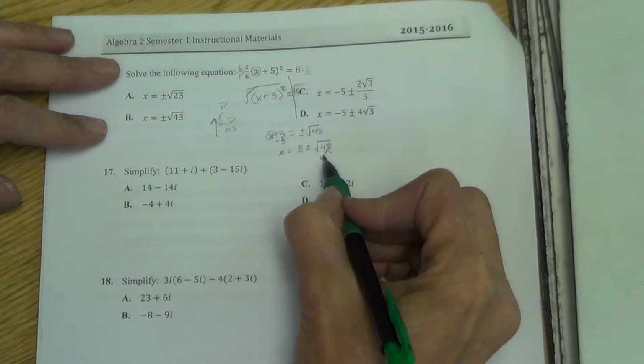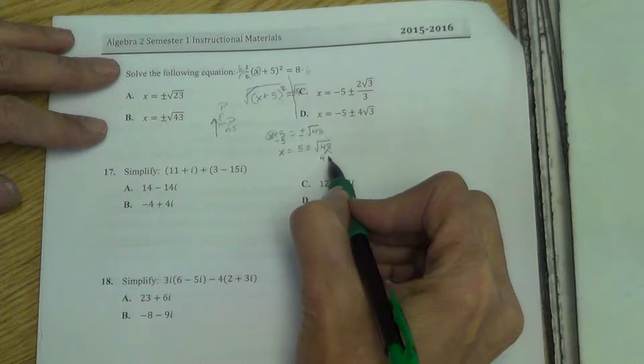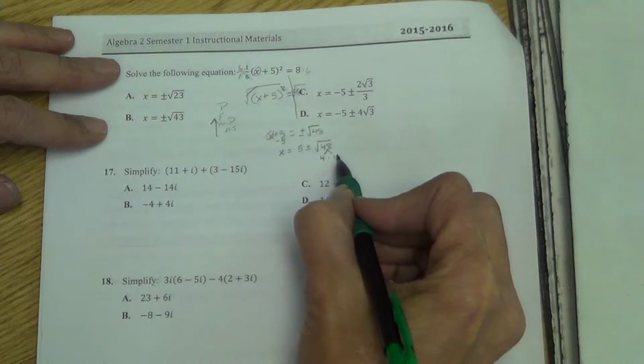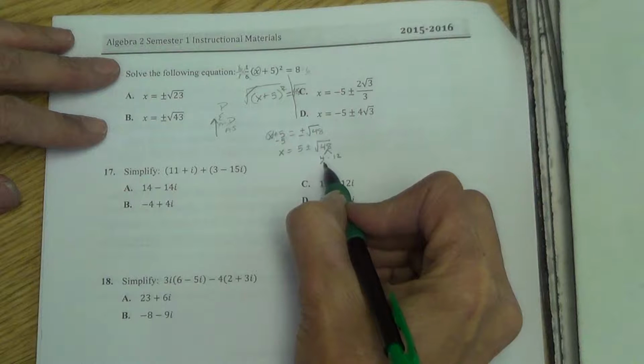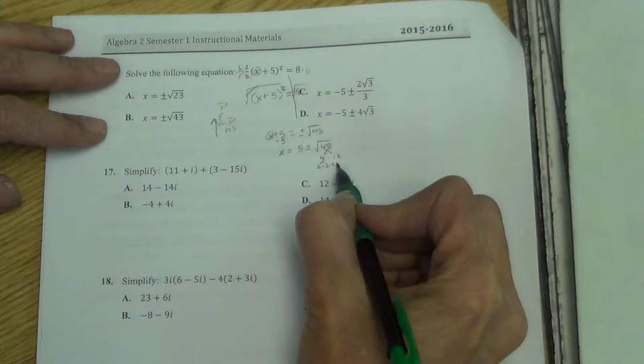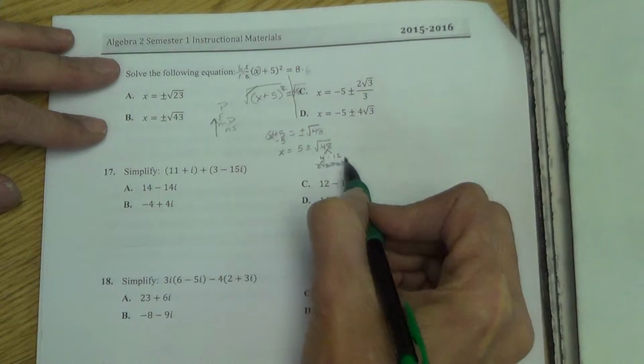4 will go in there, 12 times. The 12 is broken down and the 4 is broken down: 2 times 2 times 2 times 2 times 3. So we could get 2 sets of 2's out.